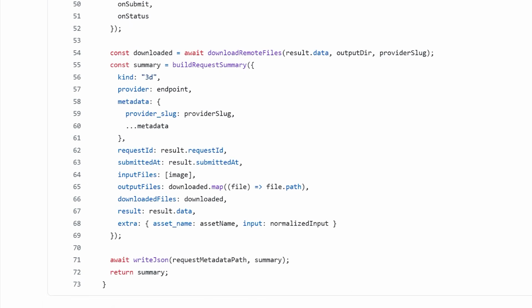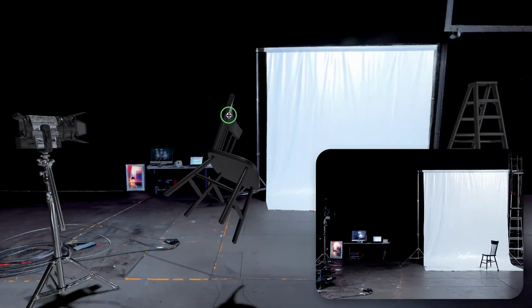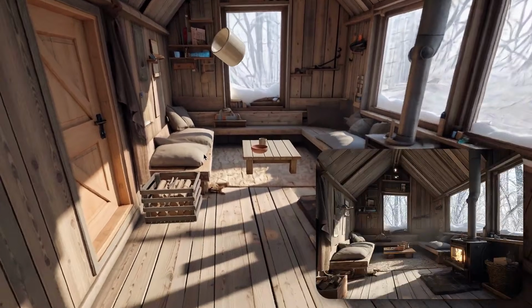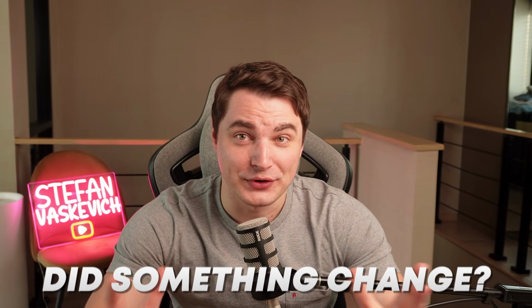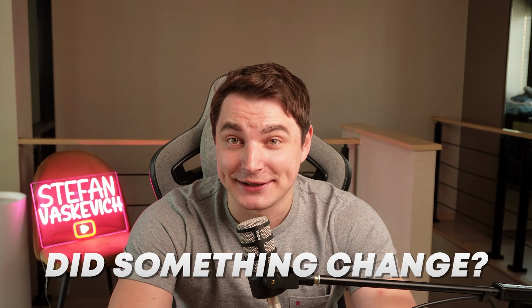And look at this one, or look at this example. One image, Claude Code, 5 minutes, and you get a 3D world. You can walk inside, and there are even objects that you can move around and they collide with the environment. So did something change in the past 6 months?